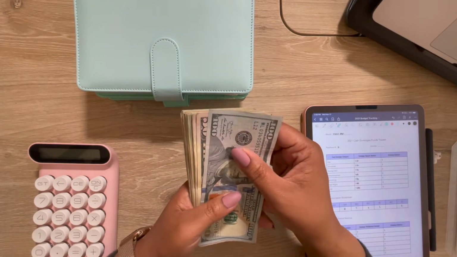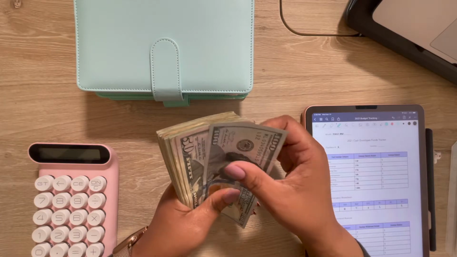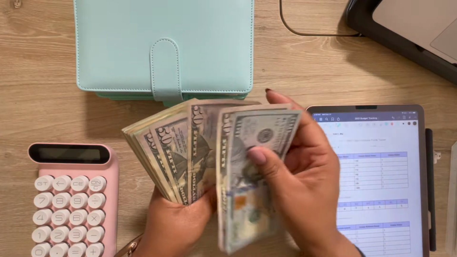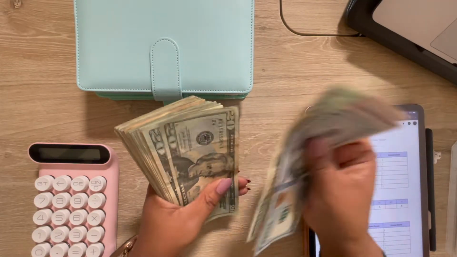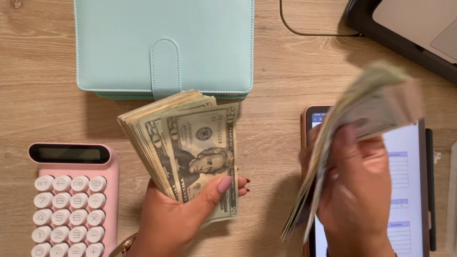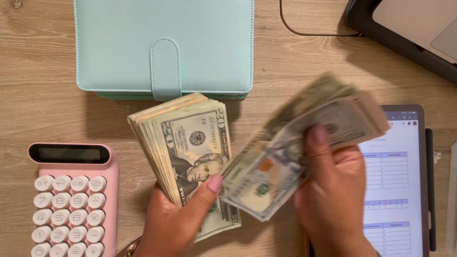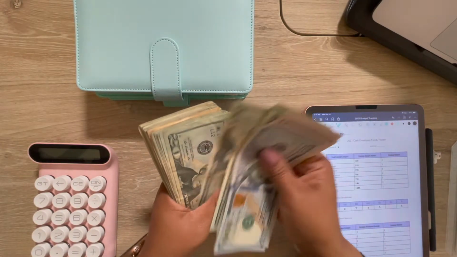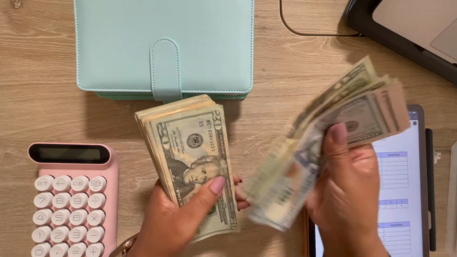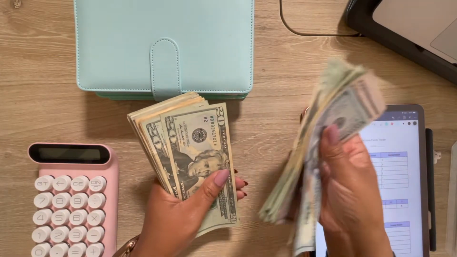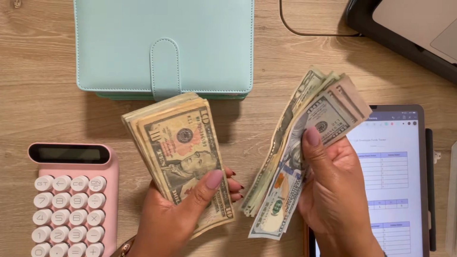For the cash that I withdrew from the bank, I have 100, 150, 200, 250, 300, 320, 340, 360, 380, 400, 420, 440, 460, 480, 500, 520, 540, 560, 580, 600, 620, 640, 660, 680, 700, 720, 740.